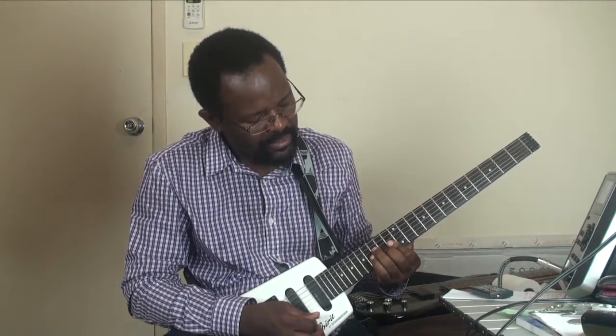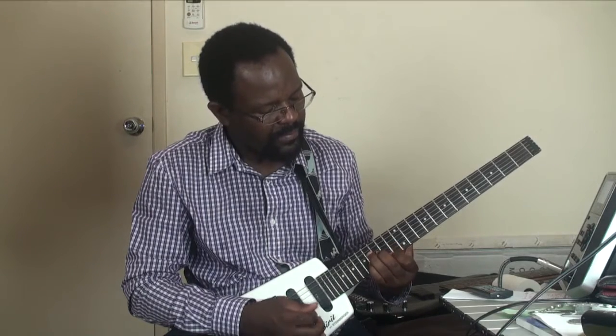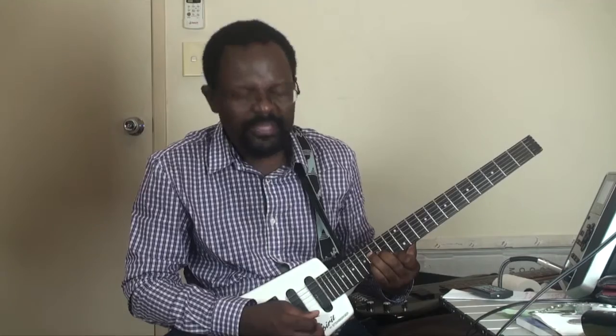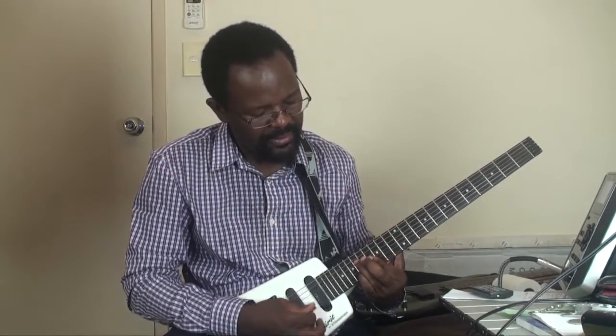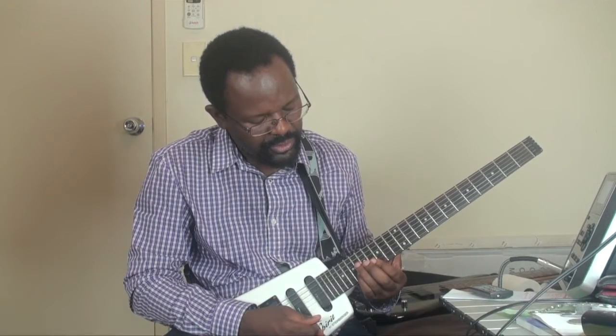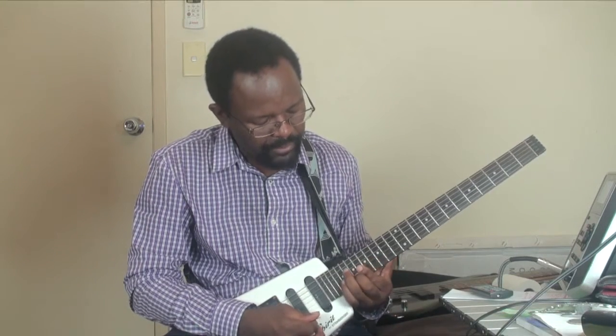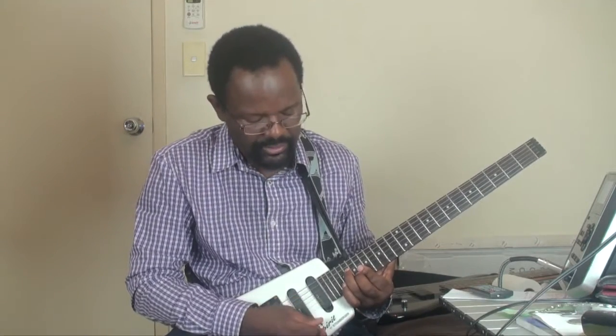The sixth chord is a minor chord. The seventh chord is a diminished chord. It's like that. And back to the eighth chord, which is the octave, another G flat. It's a major chord.